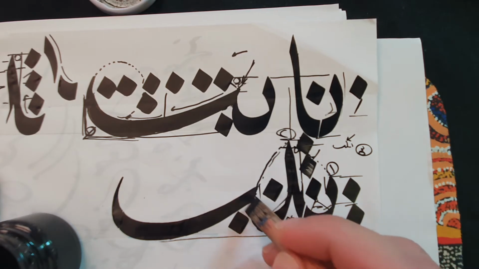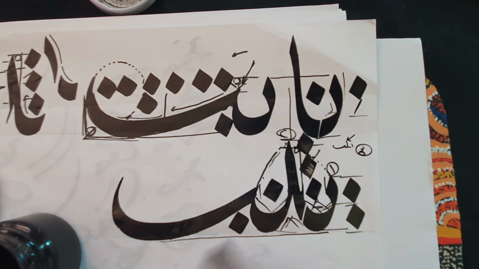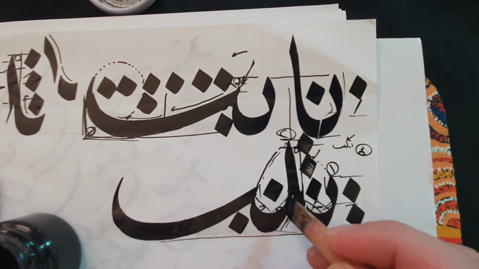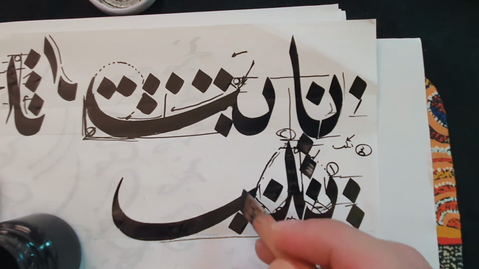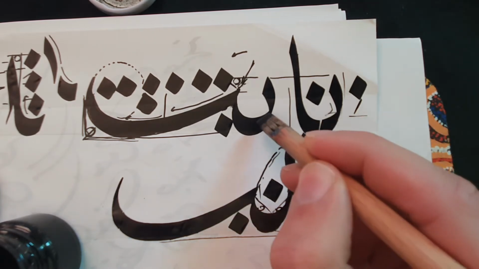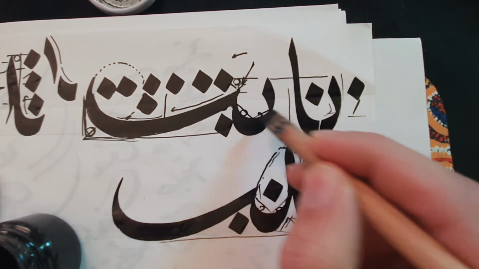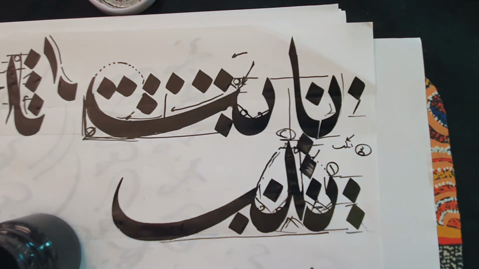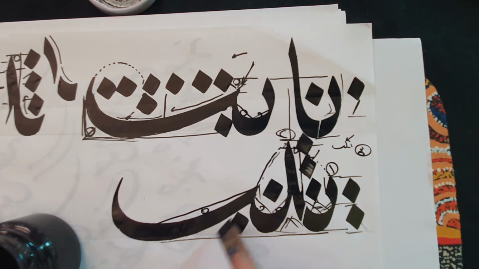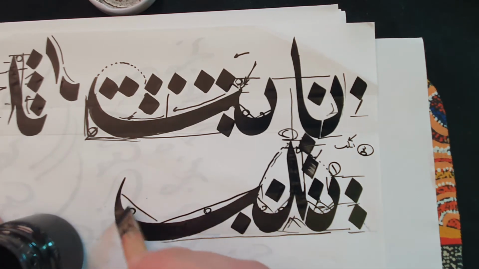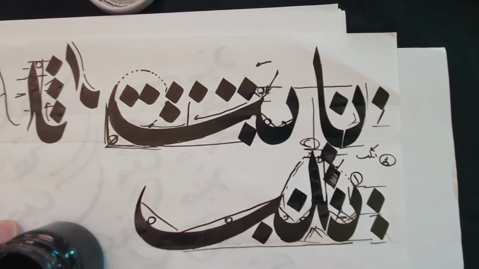Now the curvatures here show you that you need to go down, then up. It's not a straight line, it's not a drop and an angle, no, it's a curve and a curve. And that's why they put these small lines and scales to show you that it is curvy, not straight. So this would be the word bait.